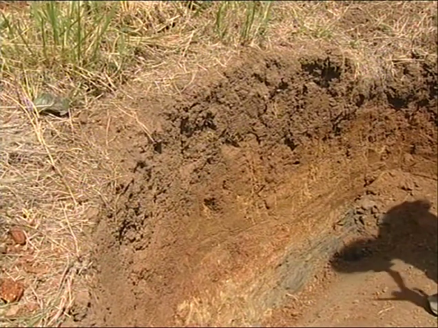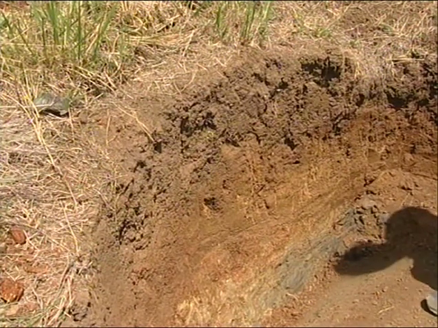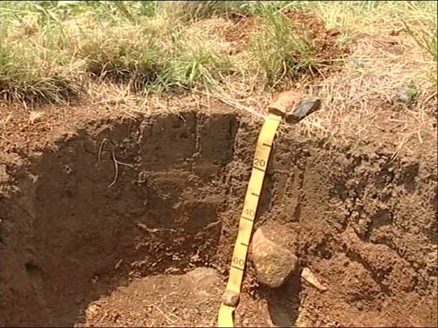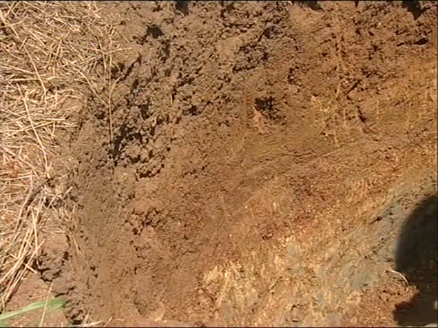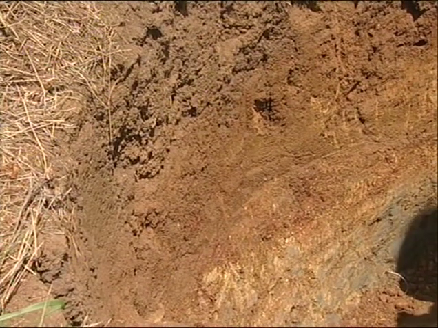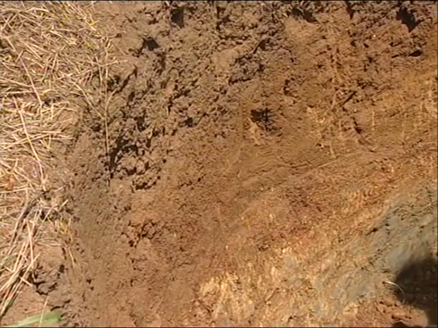And perhaps the two most obvious features of this particular profile that make it so different from the Mispah are its depth. You can see it's much, much deeper than the Mispah, and the changing colour that we see as you come down from the topsoil into the subsoil. So clearly something has changed between the Mispah and here in that 20 metres.